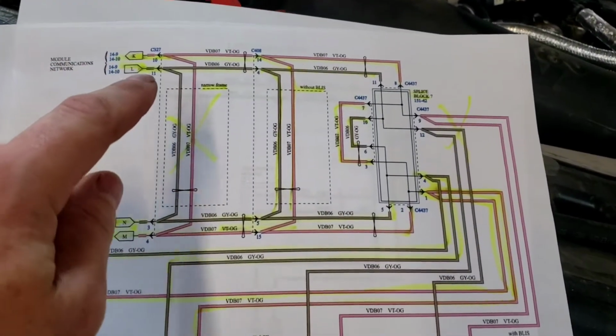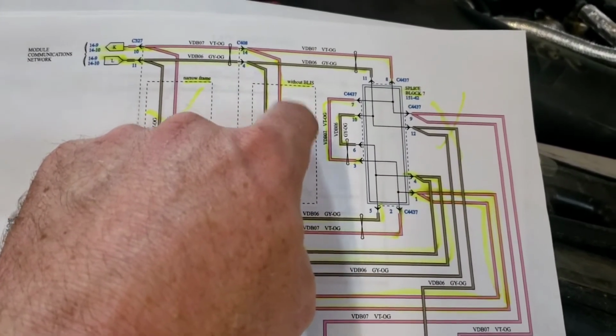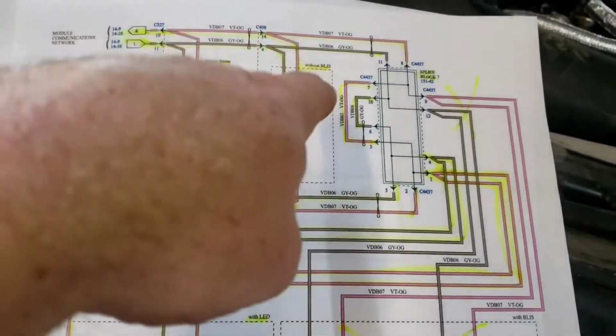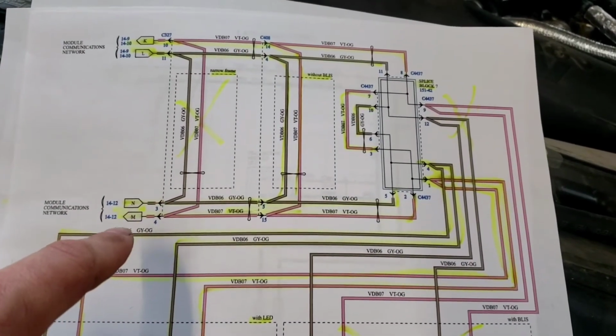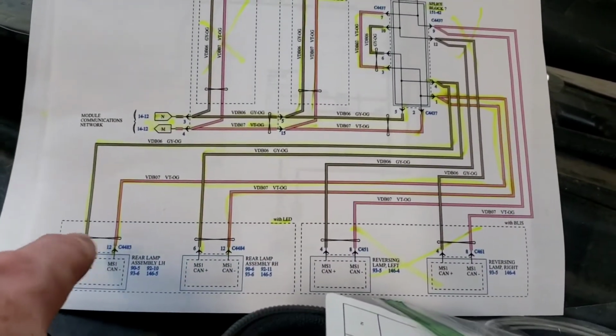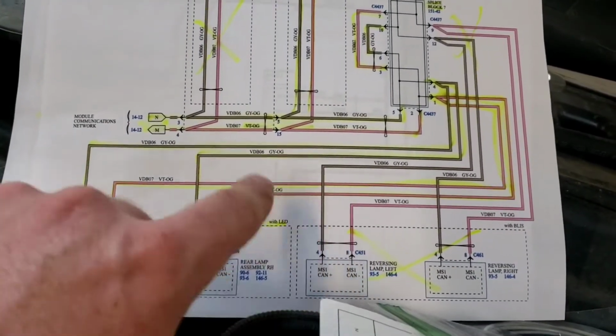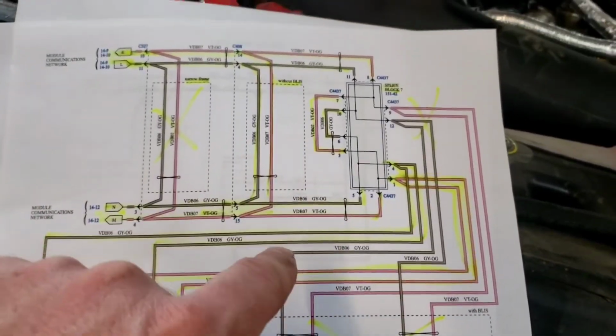K and L, narrow frame or without BLIS. That's that blind spot monitoring. I don't believe this has blind spot monitoring. So it's without BLIS. It comes down, branches off to N and M, but it also goes over here for your rear lights, rear tail lights, reversing lights. Which, okay, we do care about it, but I don't right now for this application.